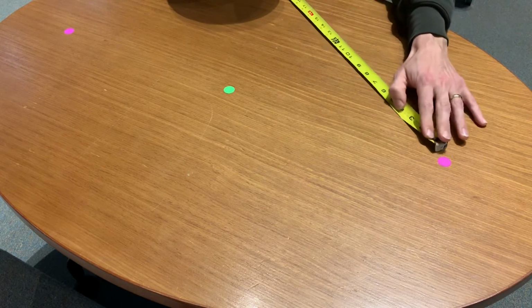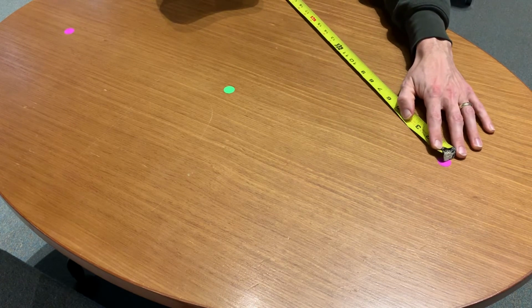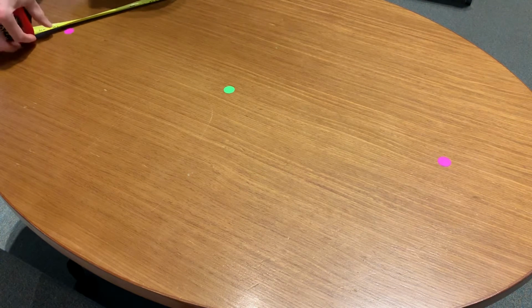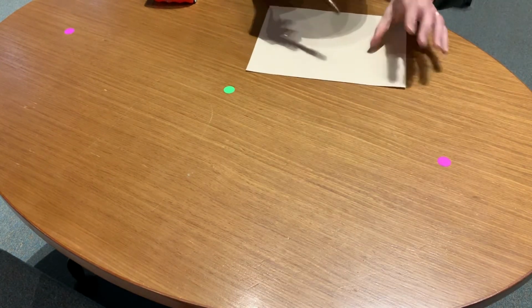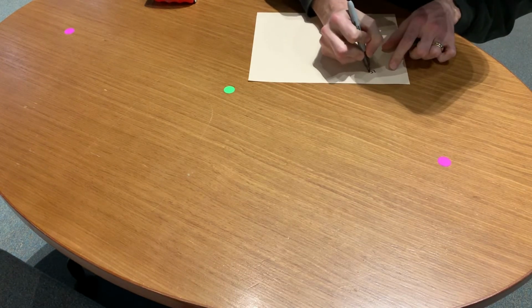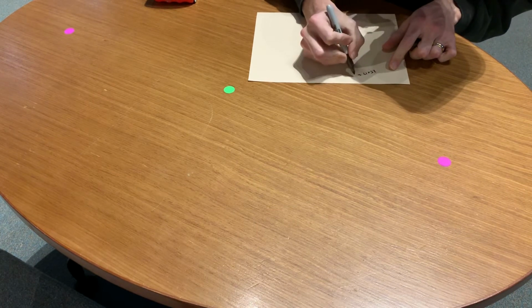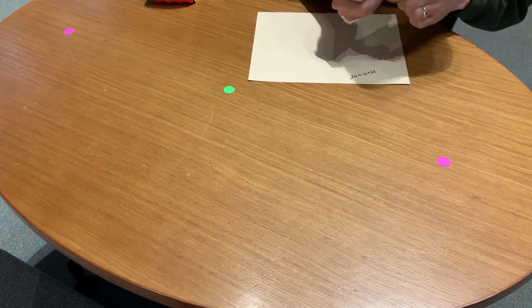So now, if this is really an elliptical table, what I should be able to do is pick any point around the outside and measure the total distance between the focus points, and those distances should be the same. So here is 25 inches and 17. So 25 and 17. Let's write that down. 25 plus 17, that's 42 inches.